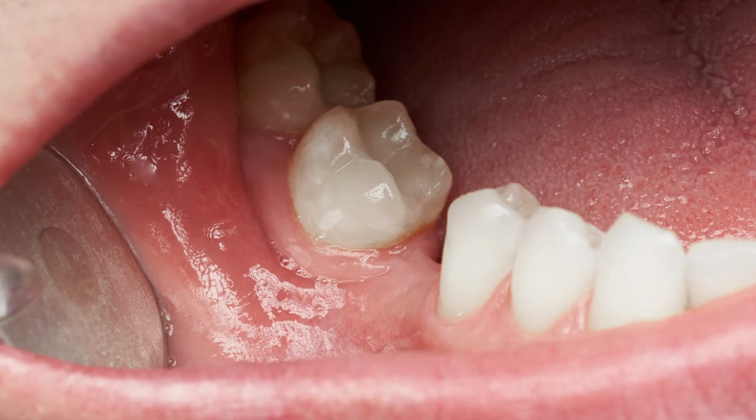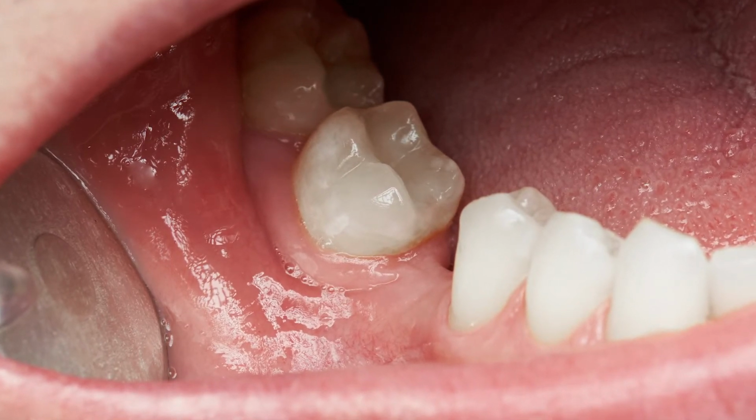Long term, many neighboring teeth on either side of the missing tooth can drift. If the teeth drift, they can get periodontal disease, bone loss, and even loss of those teeth in the future.